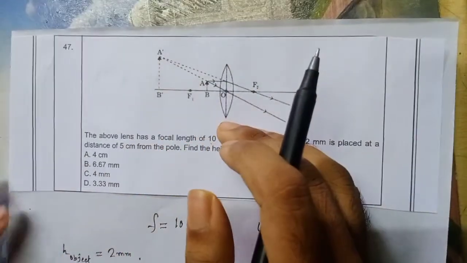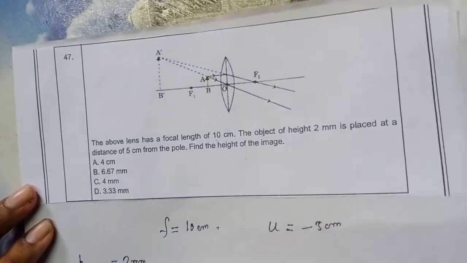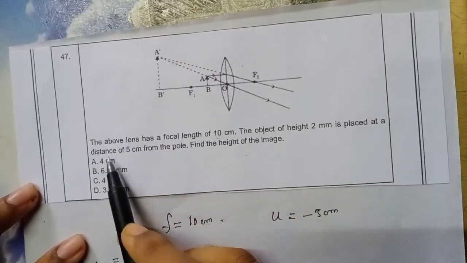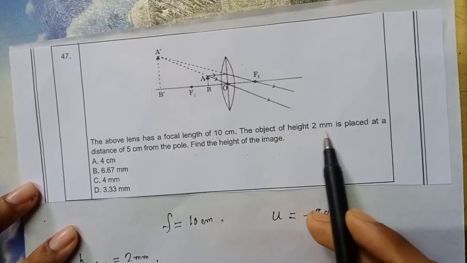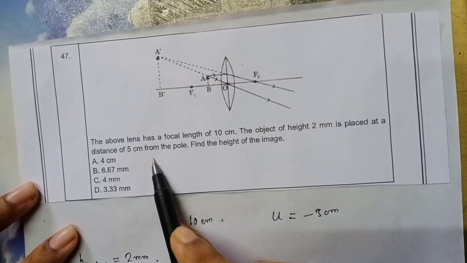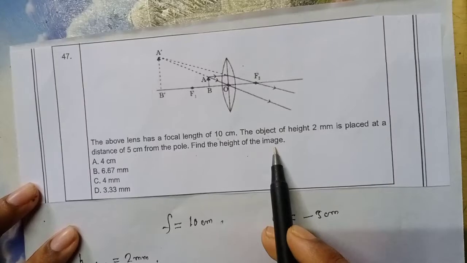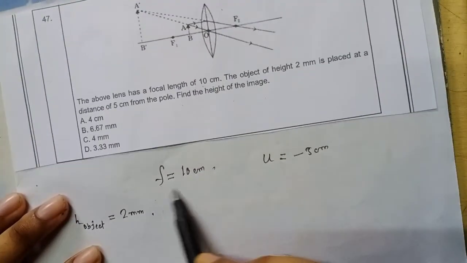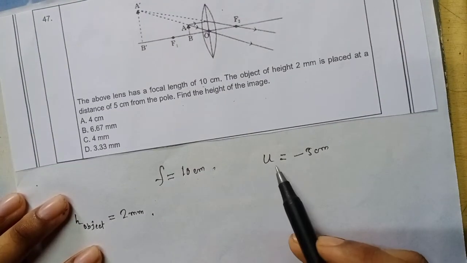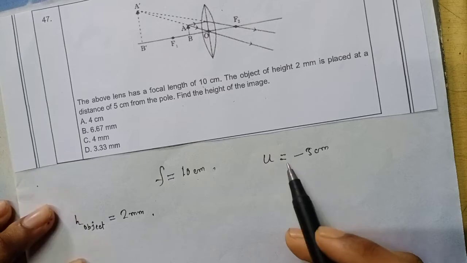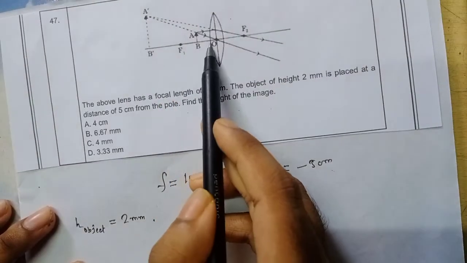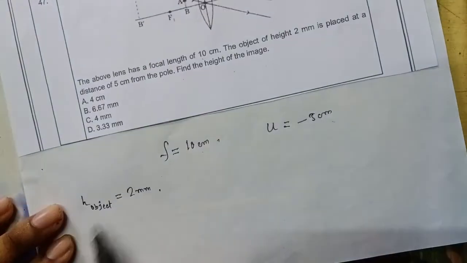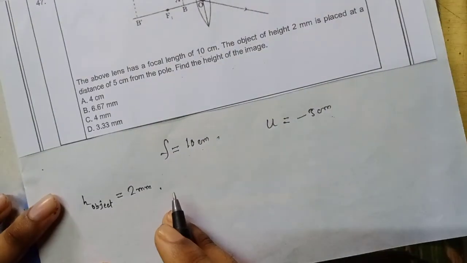So moving on to next question, we have a ray diagram here. It says the above lens has a focal length of 10 cm. The object of height 2 mm is placed at a distance of 5 cm from the pole. Find the height of the image. So here f is 10 cm, u, that is object distance, is minus 5 cm. It is placed in front of the lens, and the height of the object is 2 mm.